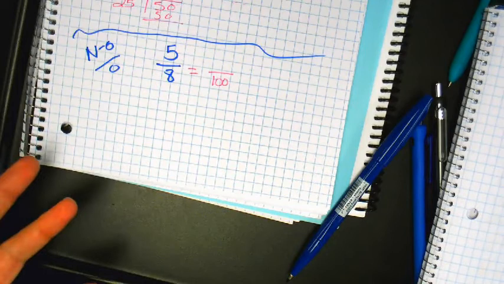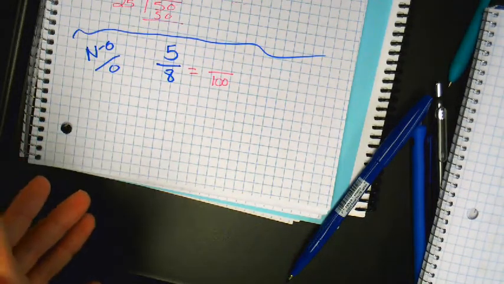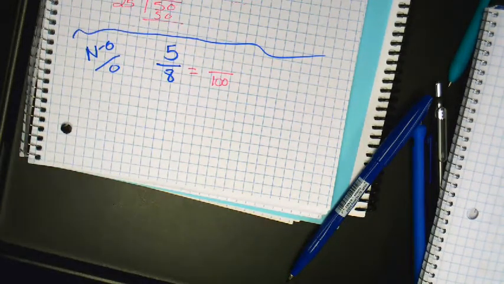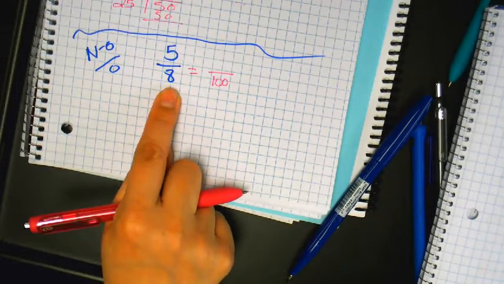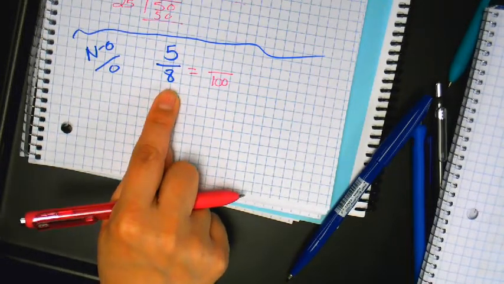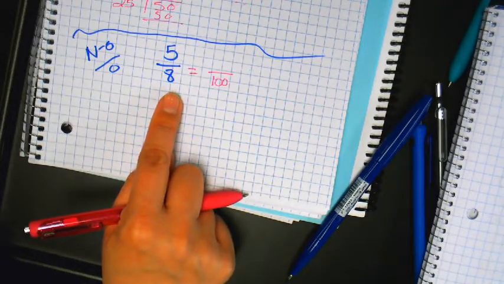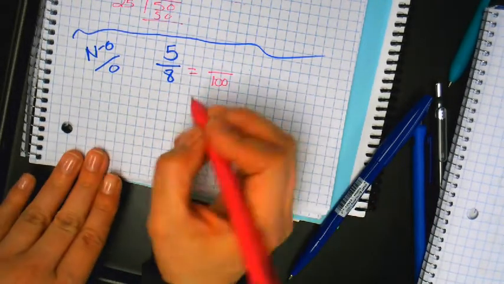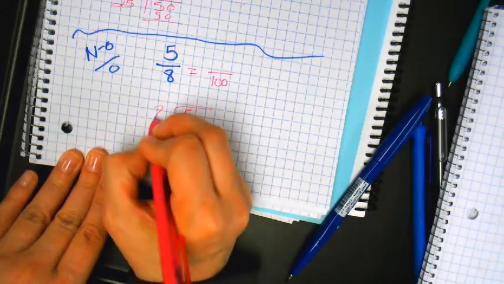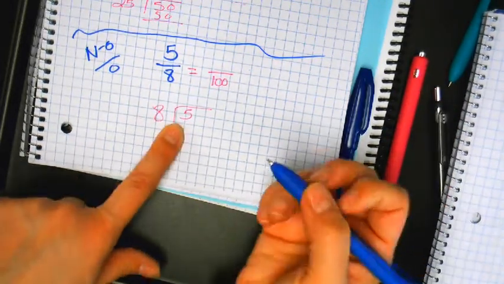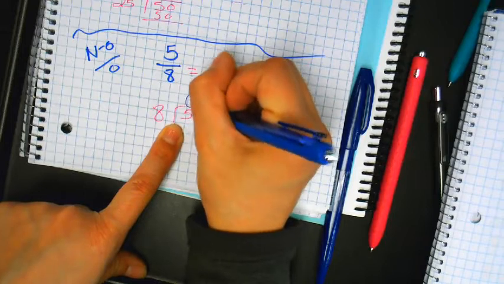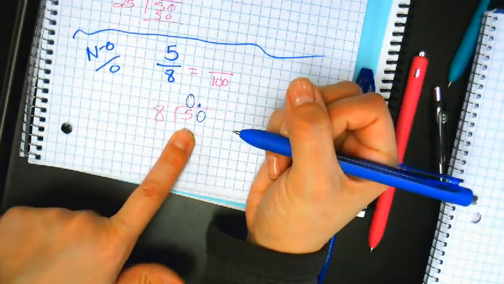No, right? 8 doesn't go into 100. So I can't do it the easy way. When you end up with a fraction like 5 over 8 and can't set it equal to 100, what's your only option? Divide, yeah. 5 goes into 8 no times. Decimal, 0. 8 goes into 50.